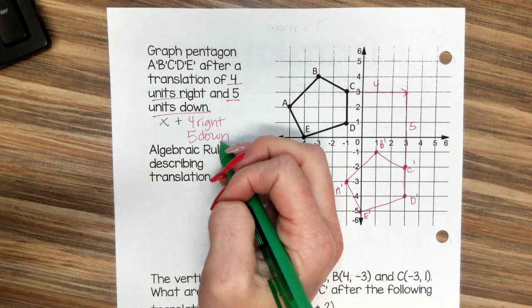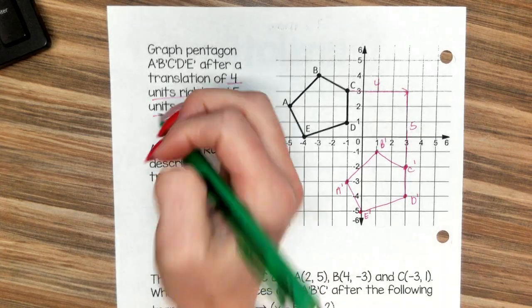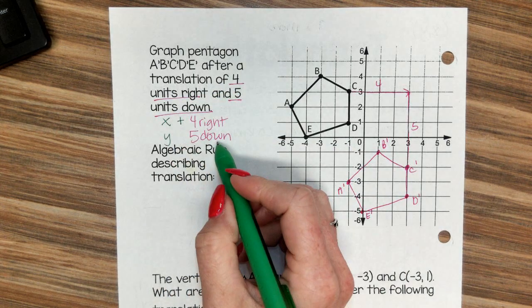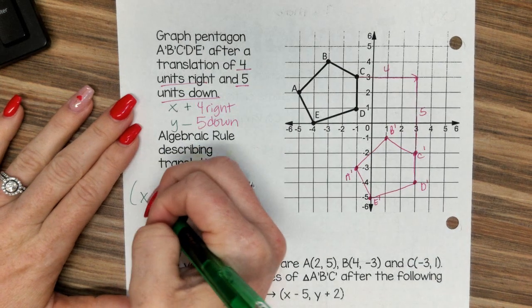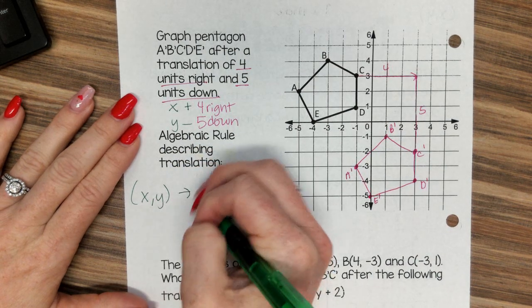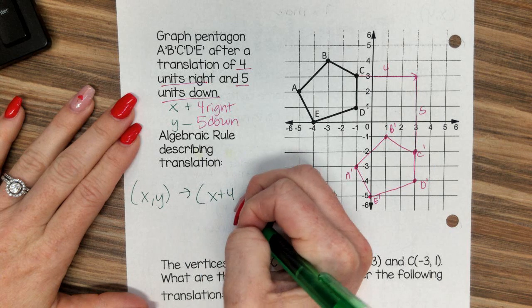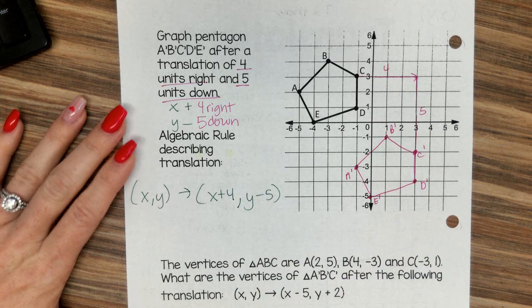Okay, which axis moves up and down? The Y. Would down be a plus or a minus? So now I write my rule. My rule says take my X and my Y and do X plus 4, Y minus 5.